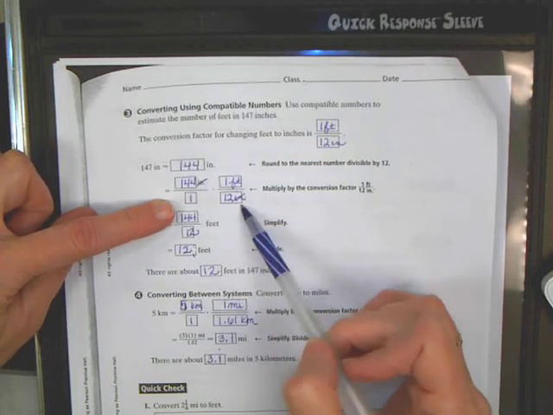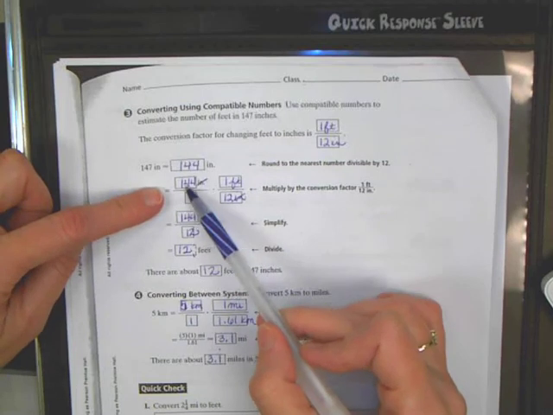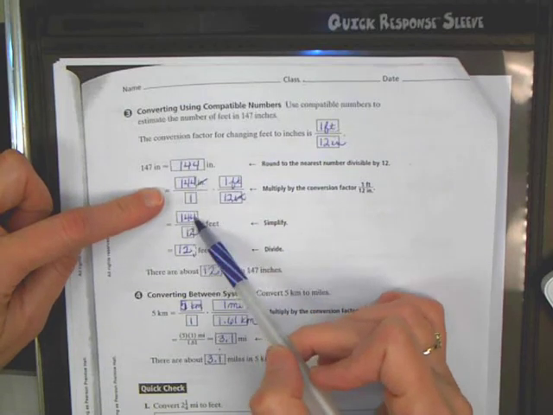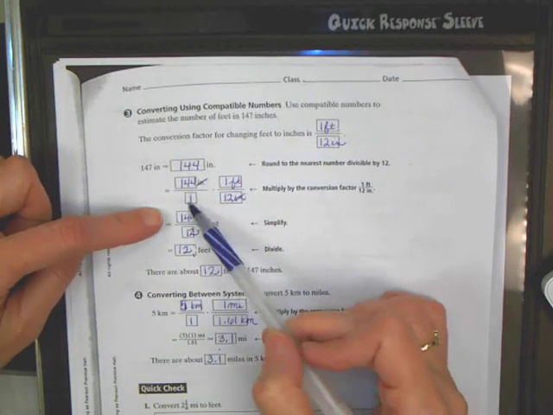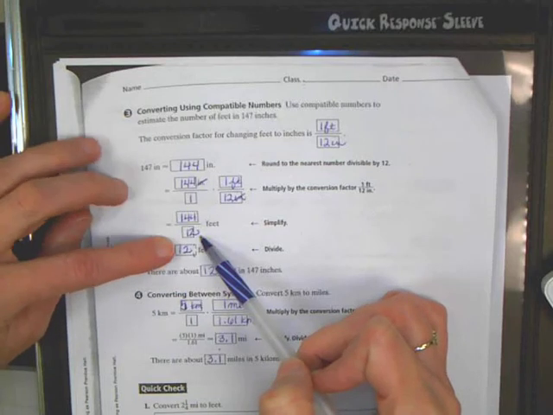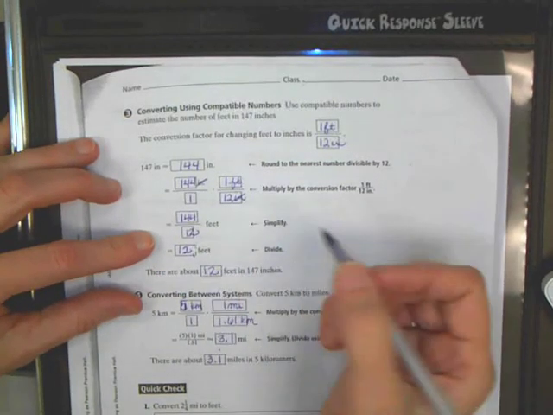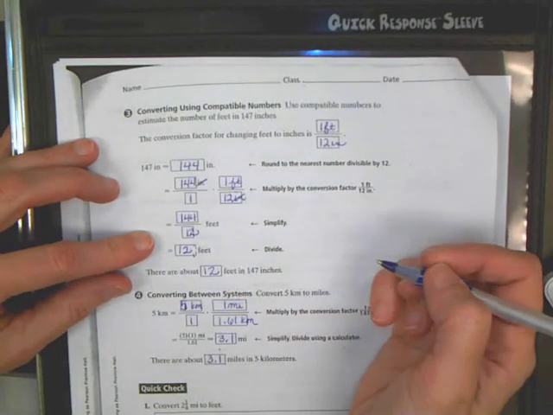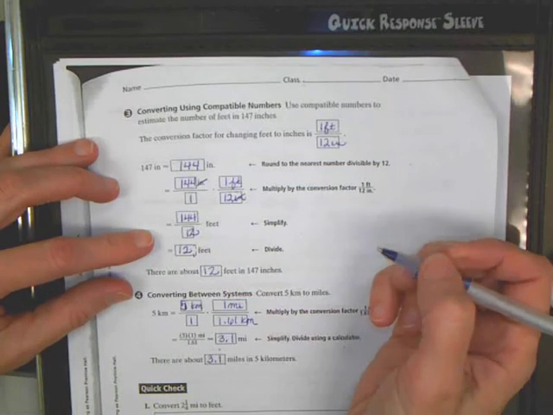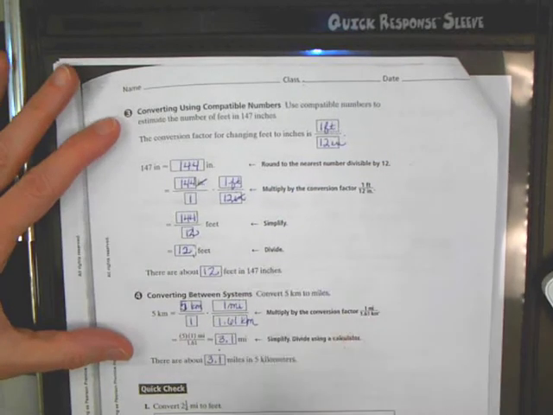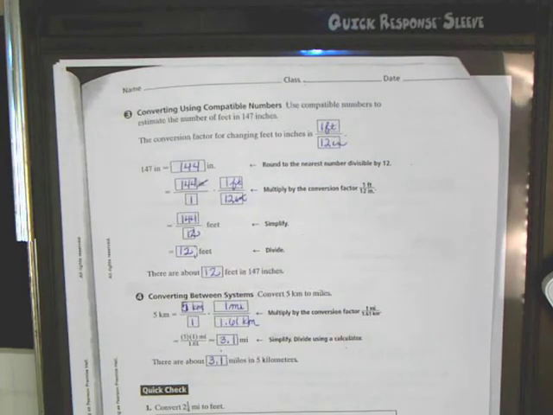I'm going to cancel out the inches, and I'm getting 144 times 1 equals 144 feet, 1 times 12 equals 12. Okay? So then what I do is I divide 144 by 12. So there are about 12 feet in 147 inches.